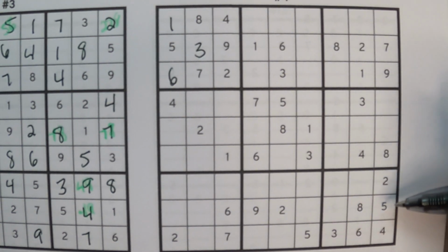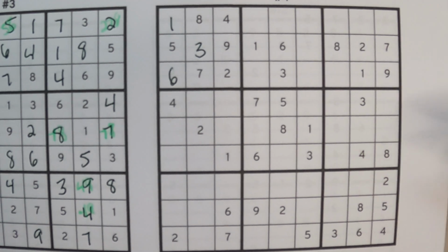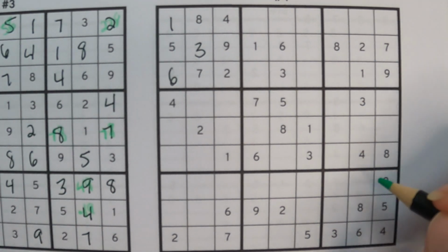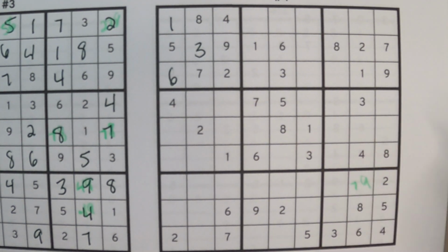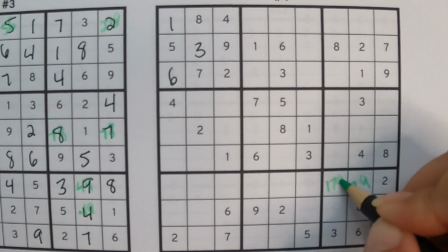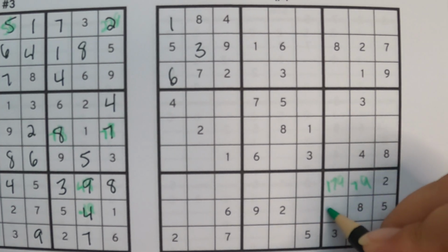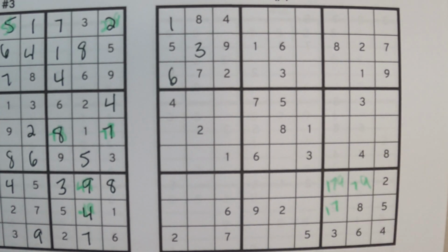For this box, we're missing 1, 7, and 9. We've got a 1 here, so 7, 9. No help here. 1, 7, 9. 9 here, so 1, 7.